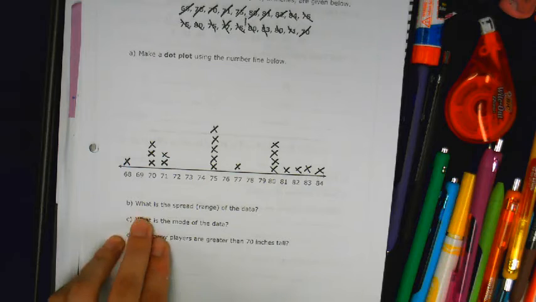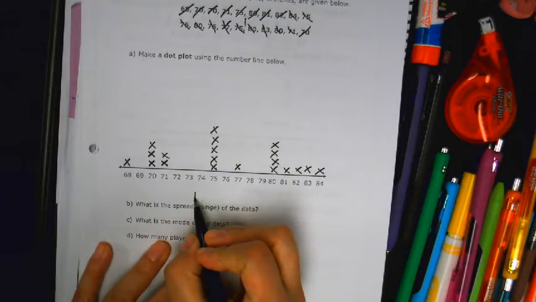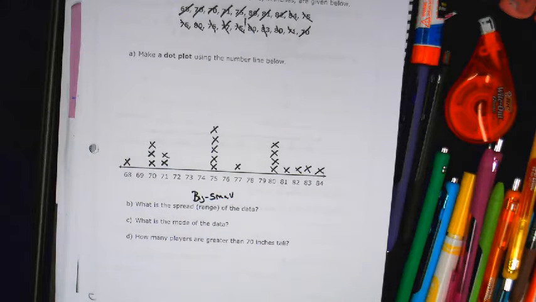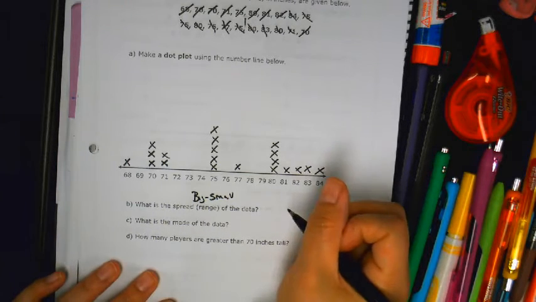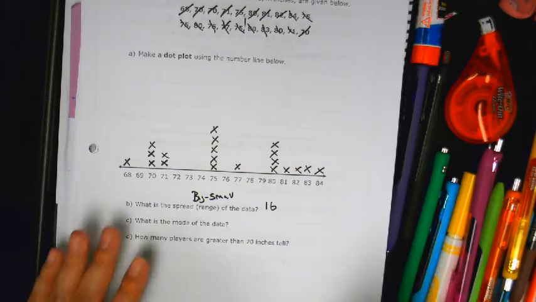Okay, now what is the range of the data? So range, again, is big minus small. So take a moment, figure out what's the biggest number and what's the smallest number, and subtract. What is it? 16.